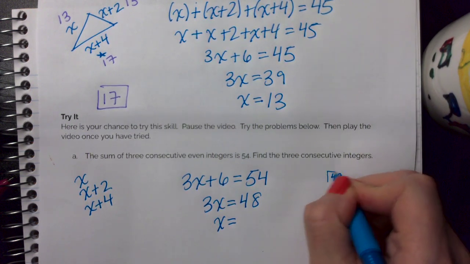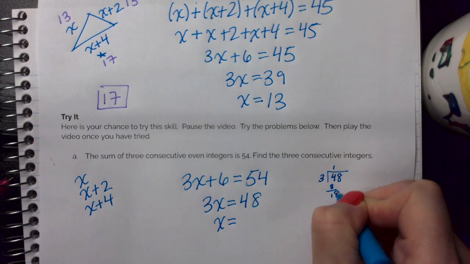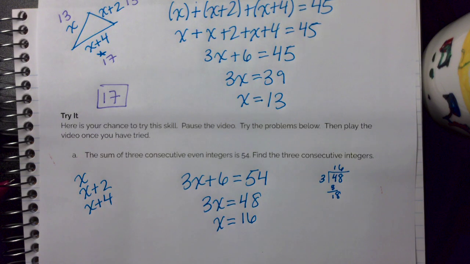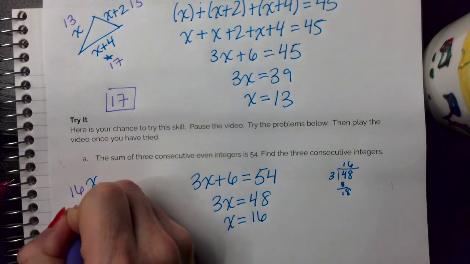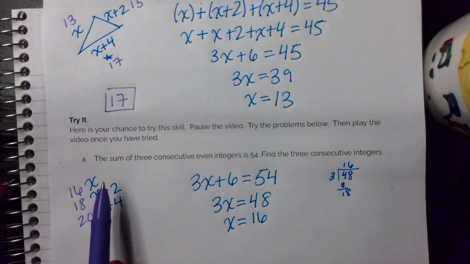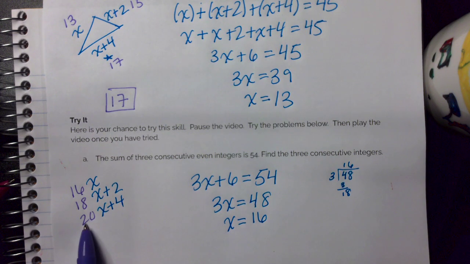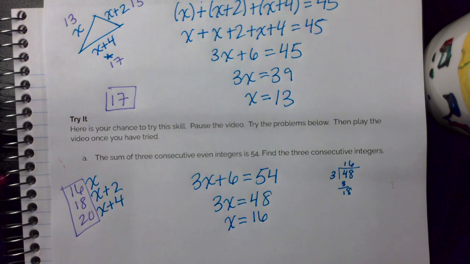If I don't have a calculator, I would do it this way to get 16. So let's write down what these three integers are. We've got 16, 18, and 20. And the sum is 54. Let's see, the sum of that is 54. Yep. So these are the three consecutive even integers.